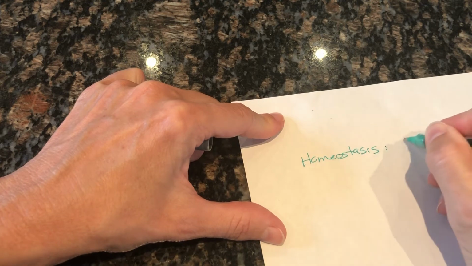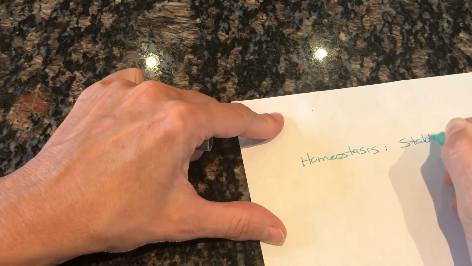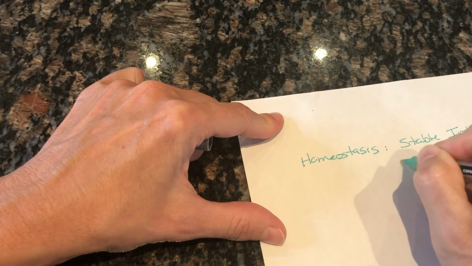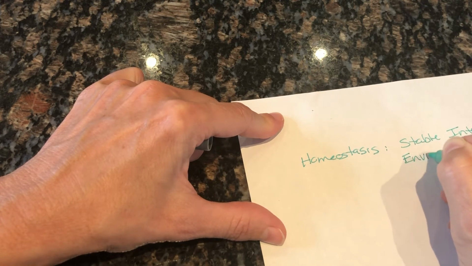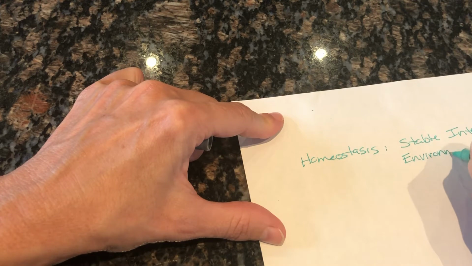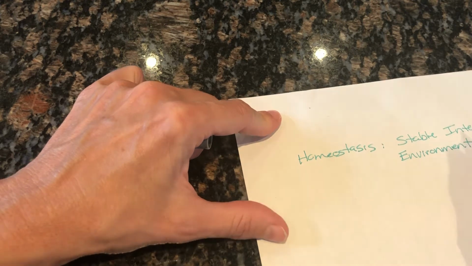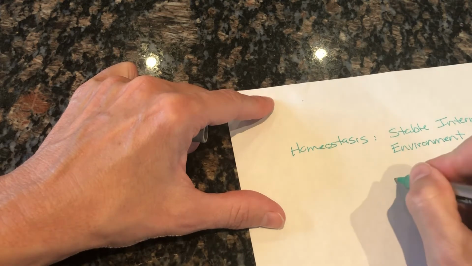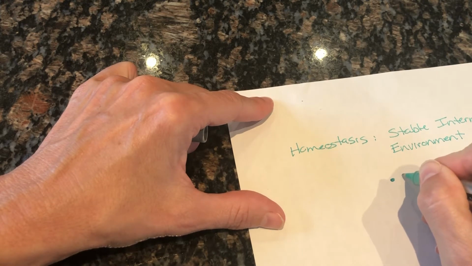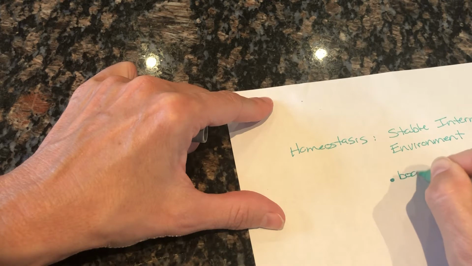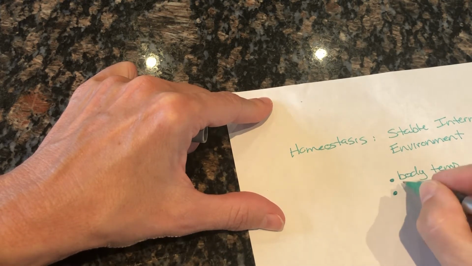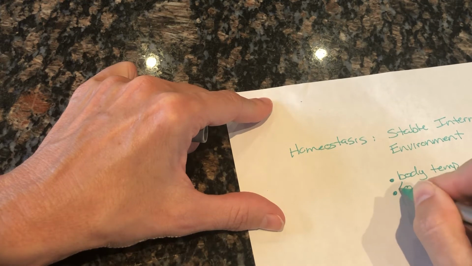Okay, and that means that we need to maintain a stable internal environment. And how do we do that? We do that through all these different cells that are organized into tissues, that are organized into organs, that are organized into organ systems that are doing all the work for us. So for instance, you have to maintain a stable body temperature. Okay? You have to maintain a stable oxygen concentration.